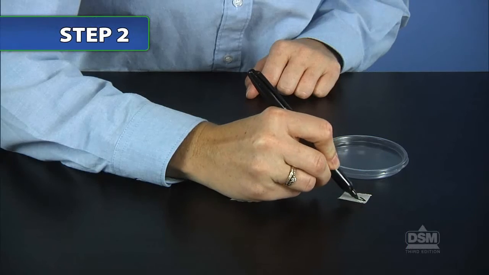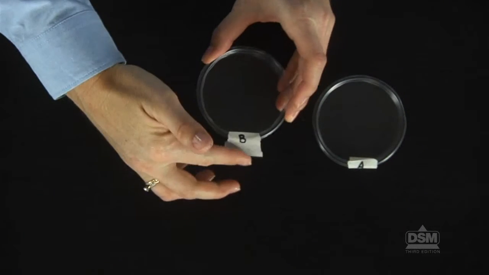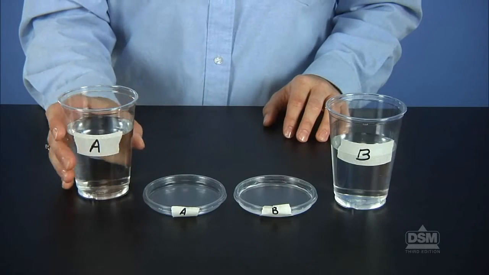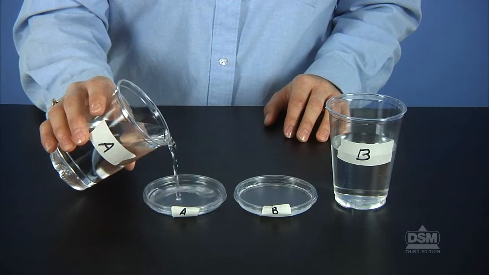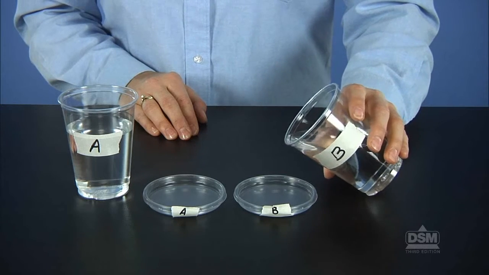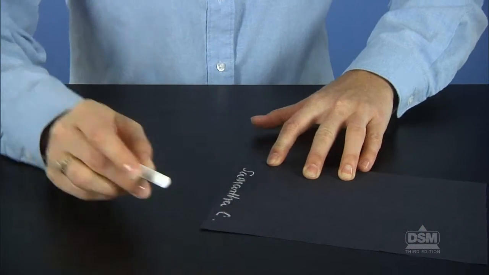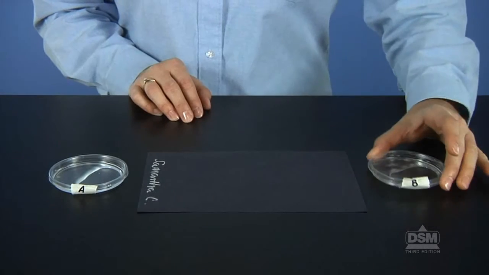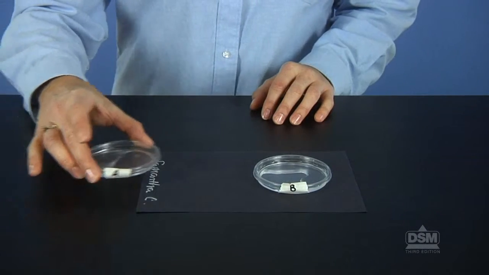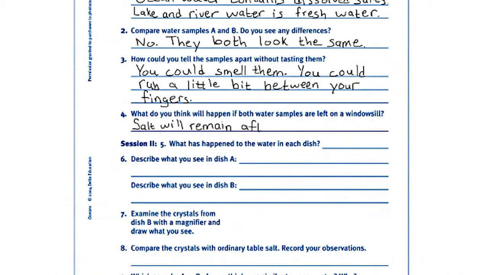Distribute 2 evaporating dishes to each team and tell students to label the dishes A and B with pieces of tape. Tell students to pour a small amount of water sample A into dish A, just enough to cover the bottom, and then to pour a small amount of sample B into dish B. Give each team half a sheet of black construction paper and have them write their names along the edge with chalk. Place the dishes on top of the paper on a sunny windowsill or in a warm spot.